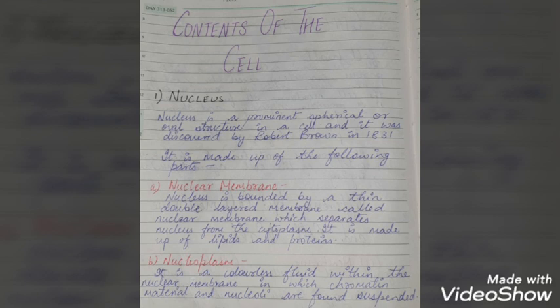Now the cells have cell organelles which perform certain functions for the cell. In the same way, there is nucleoli in the nucleus. It is a dense, round and dark staining organelle. It is rich in RNA. RNA means ribonucleic acid and proteins. Now what is the meaning of dark stain?